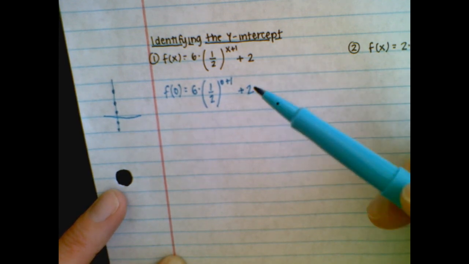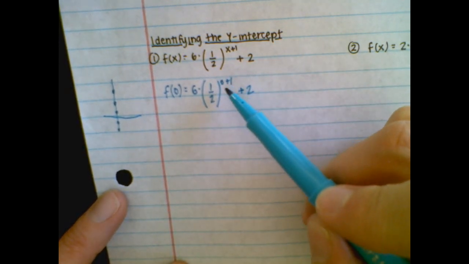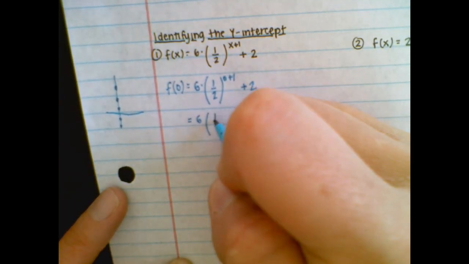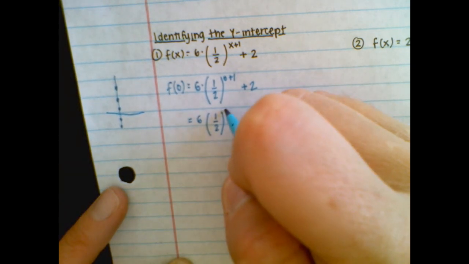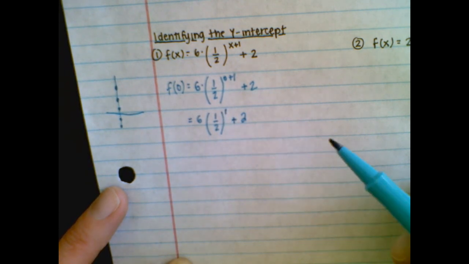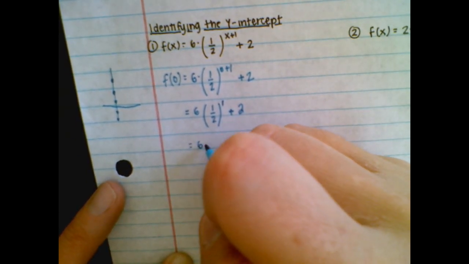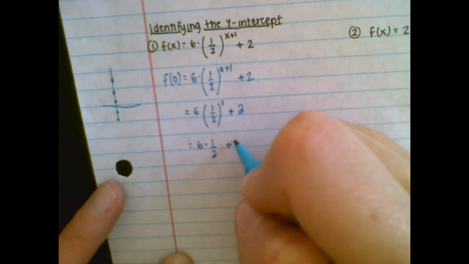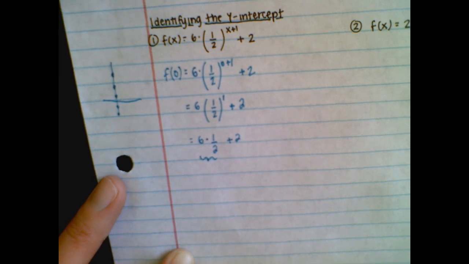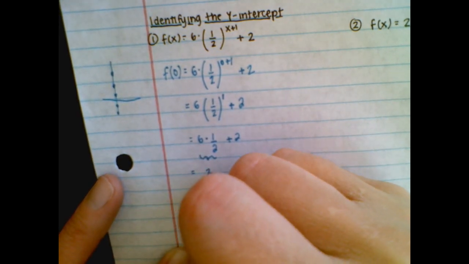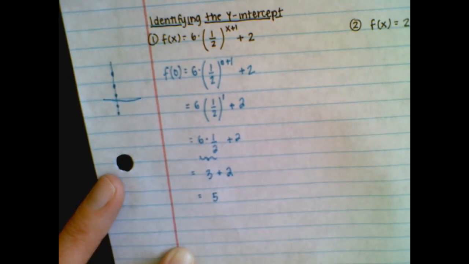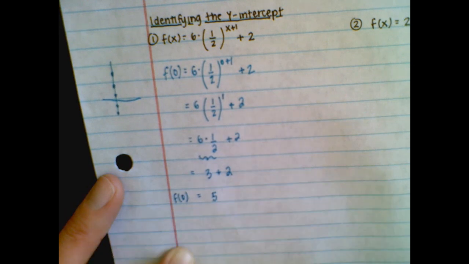And I'm going to simplify this. So I'm going to work with my order of operations. I'm going to simplify the exponent first. That's going to give me 6 times 1/2 raised to the 0 plus 1 is just 1 plus 2. Well, 1/2 to the first power is just itself, so that's going to simplify further to just be 6 times 1/2 plus 2. And my order of operations tells me to do this multiplication. So 6 times 1/2 is the same thing as 3 plus 2. And then I can finally add those two numbers together. So this is telling me that f of 0 is equal to 5.